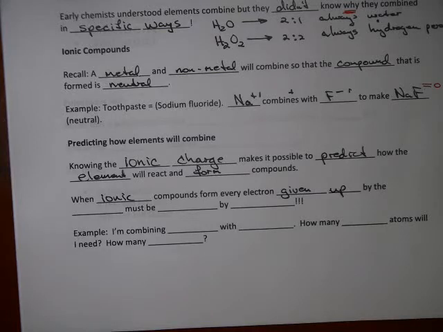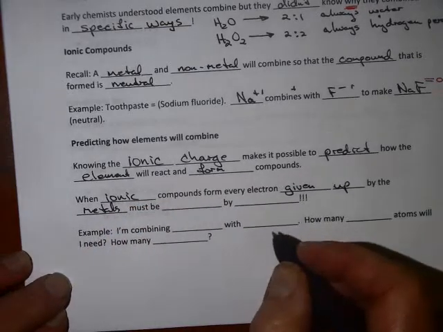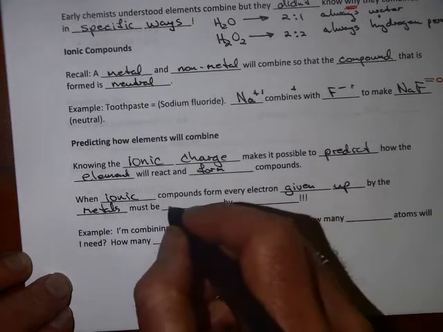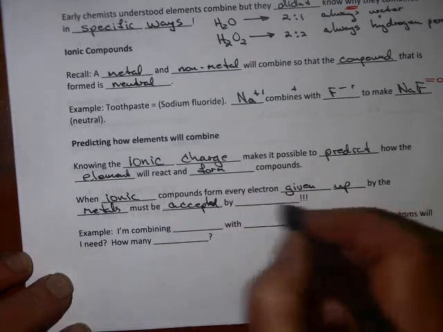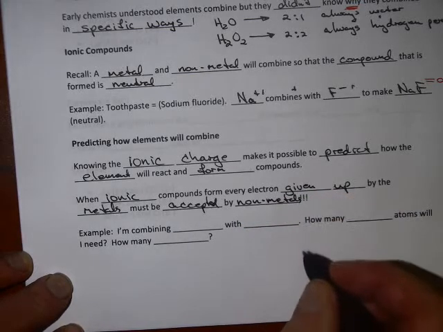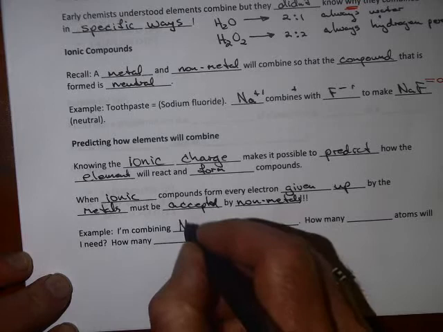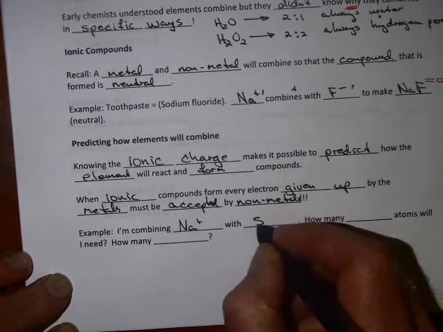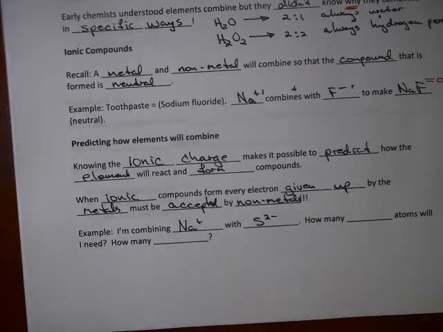So here we are again. When ionic compounds form, every electron given up by the metals must be accepted by nonmetals. So for example, I'm combining Na, sodium, and say the sulfide ion, which is 2 minus. How many atoms will I need?